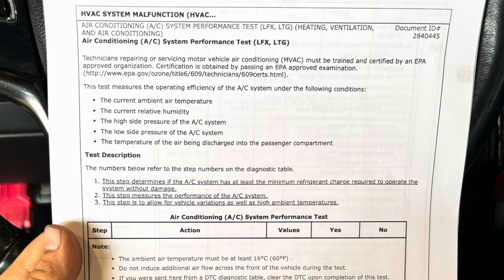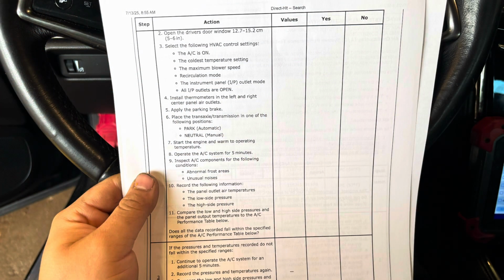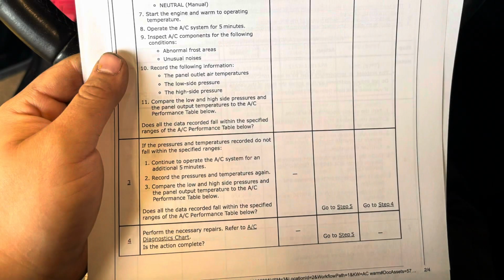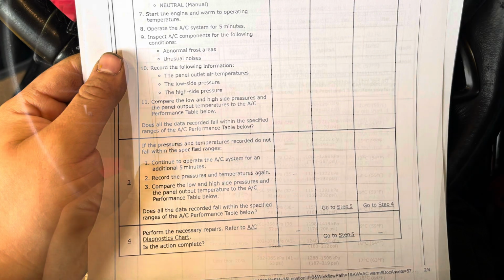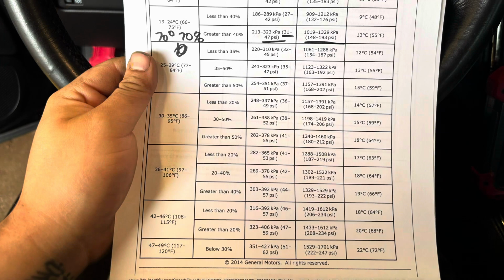So like I said, there is a chart that you can follow, and if you want to read up on that, it really helped me make the decision that it was a bad AC compressor. And if this helps you out, I'll leave everything here. But like I said, they also provide an AC performance table, which shows what the pressures are supposed to be depending on the humidity and the temperature.